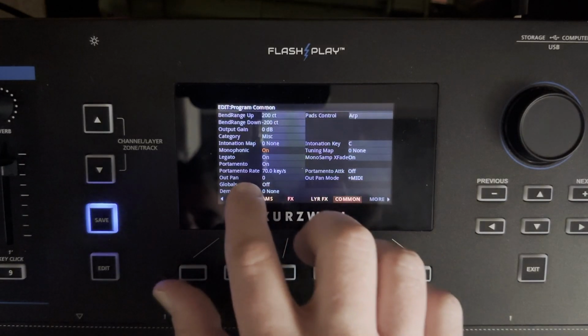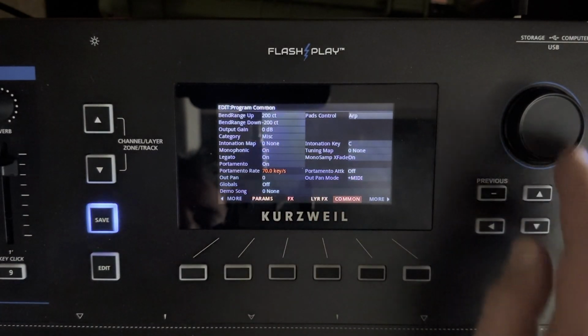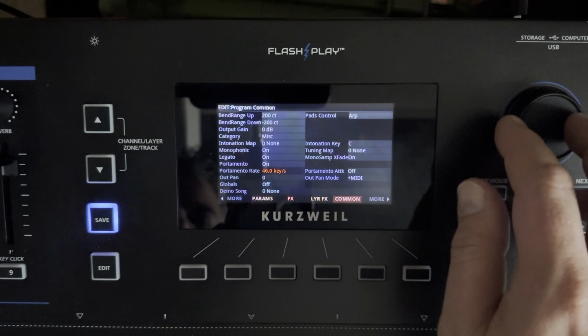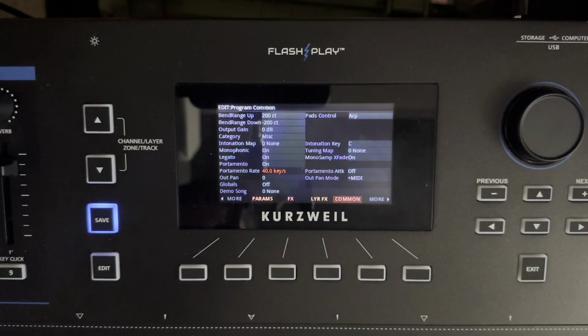It automatically has some portamento on. That was another key to our sound. I'm going to turn the rate down just a little bit, down to about 40.